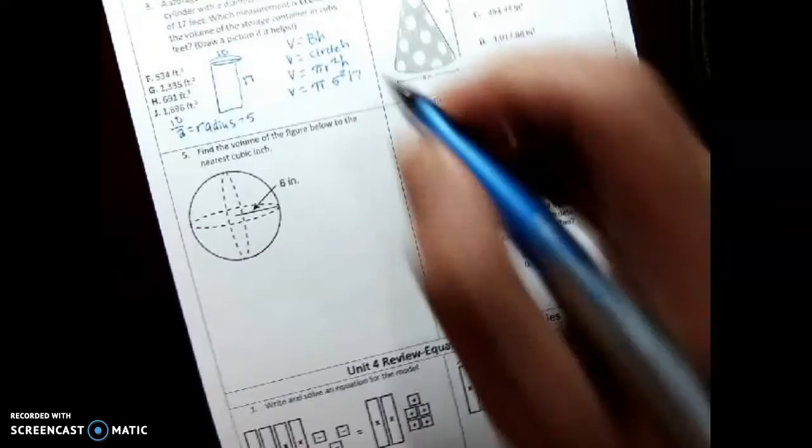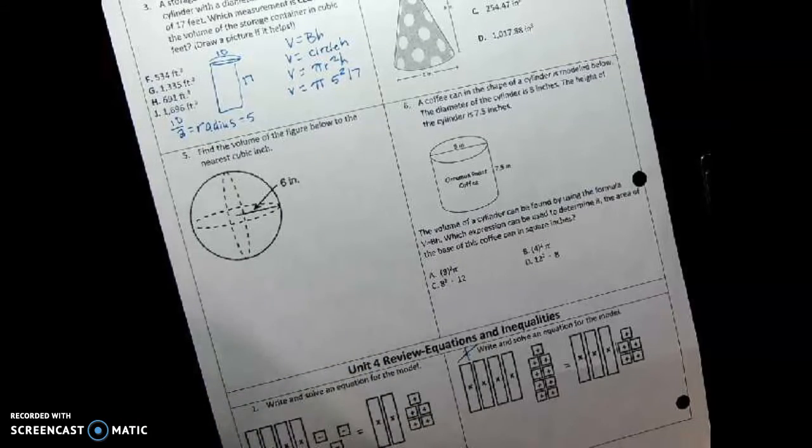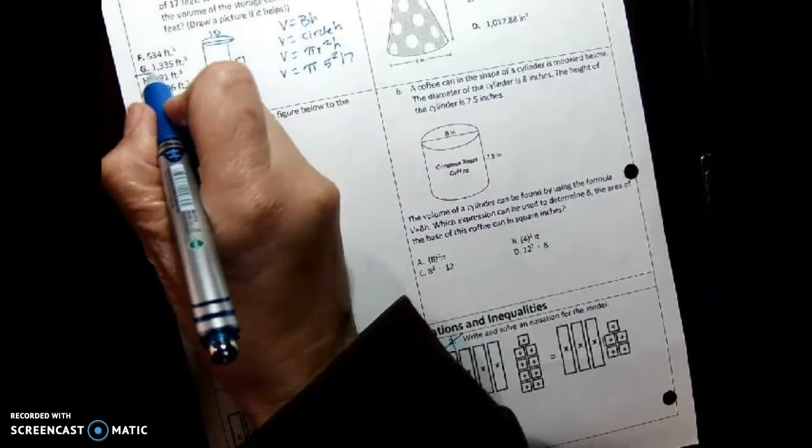So we're going to put that all in the calculator. And the answer is 1,335 right there.